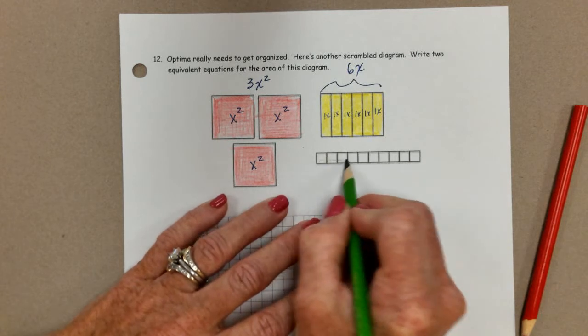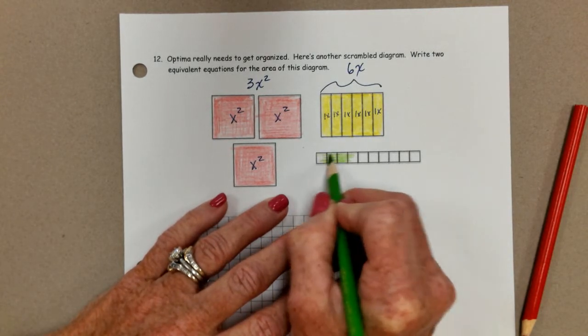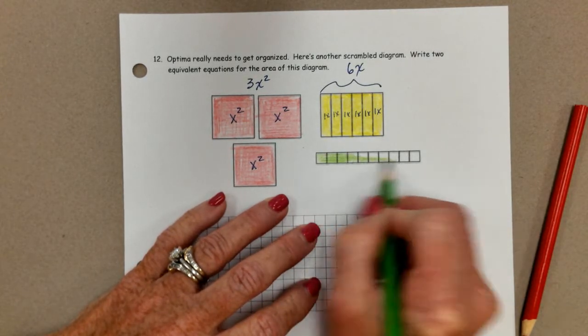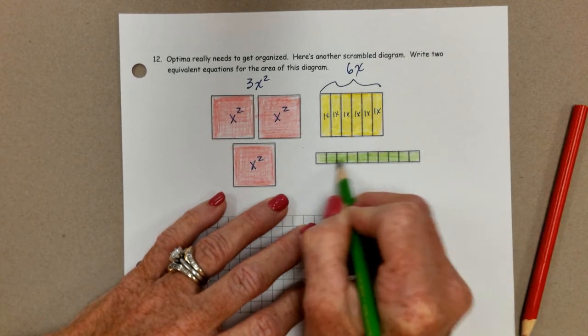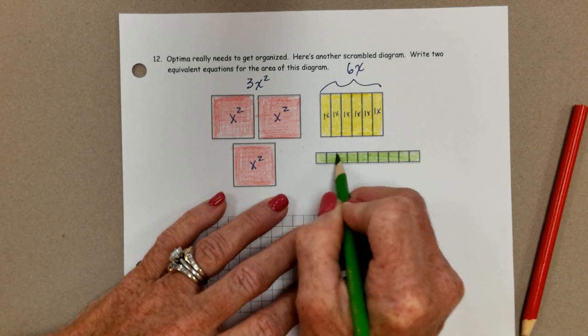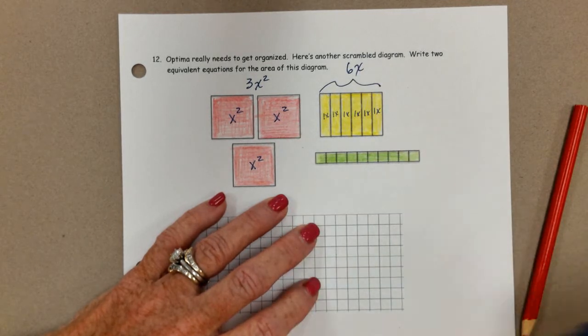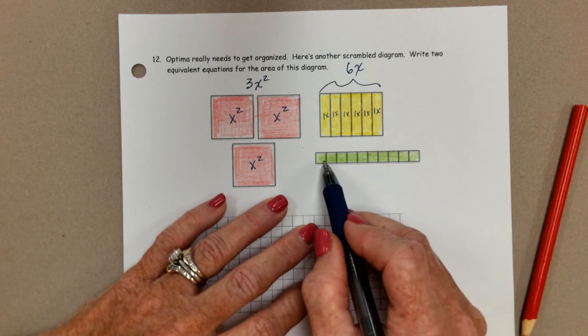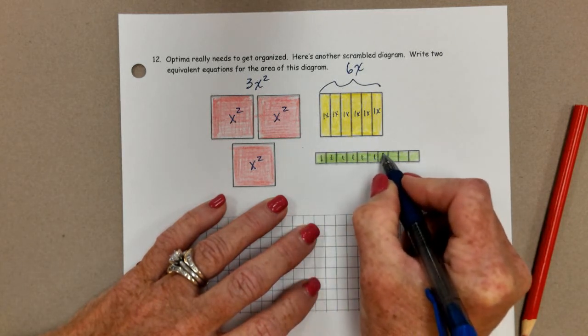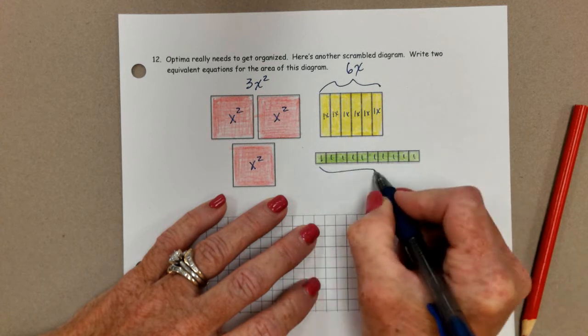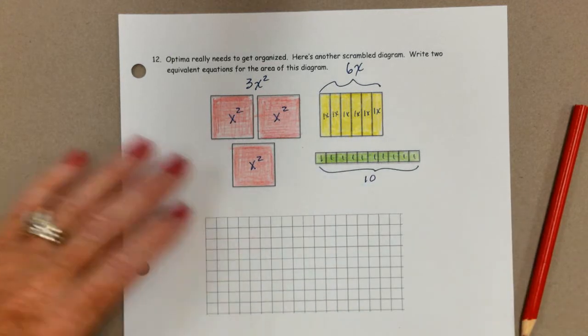And then our single little tiny itty bitty squares down here, those were always green. Each one of those was just 1 by 1, or 1 unit. And if I count those, I could write a 1 at 1, 2, 3, 4, 5, 6, 7, 8, 9, 10. So 10 of those.